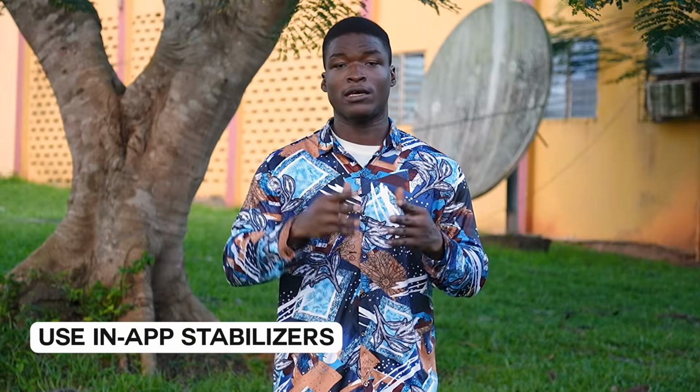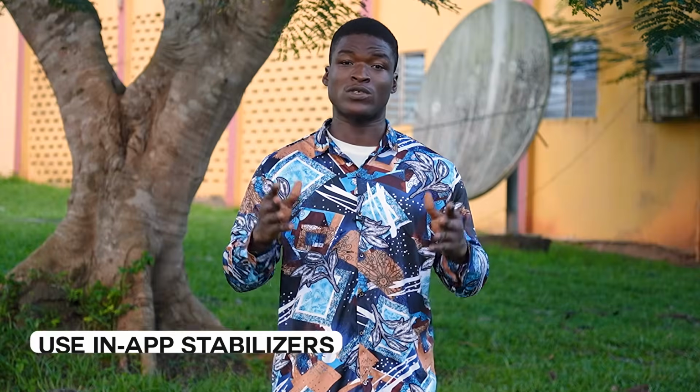Most importantly, if you are shooting with your phone and your phone is not giving you the stability you want, don't forget that we still have in-editor stabilizers. Most of the video editors we have today, even for smartphones, come with stabilizers. So you can always try those ones as well to give you that final, cinematic motion you want.